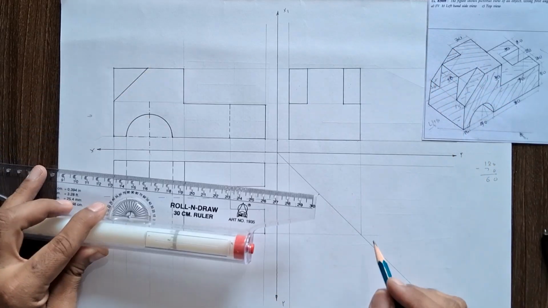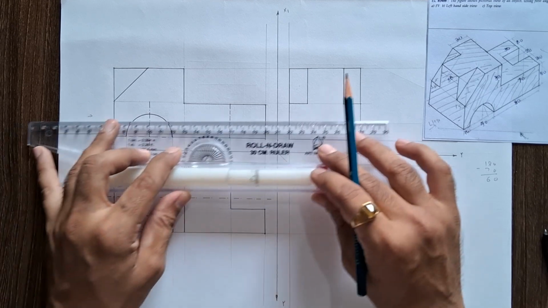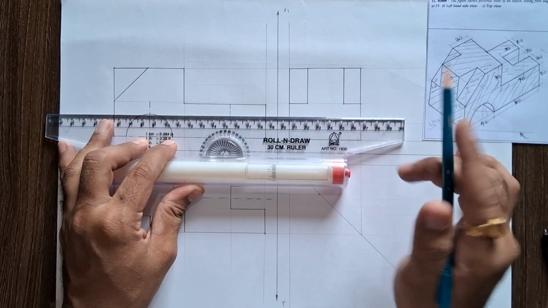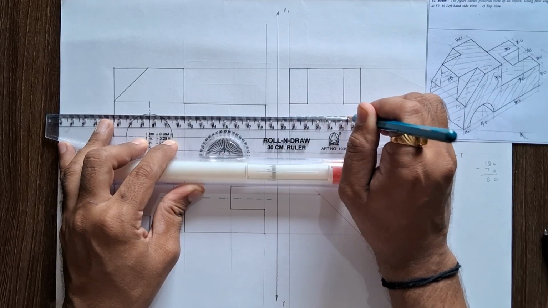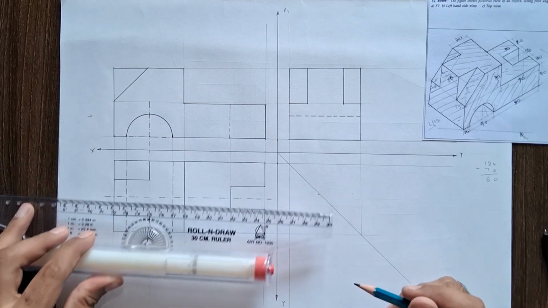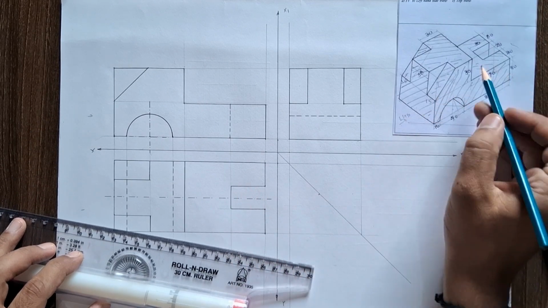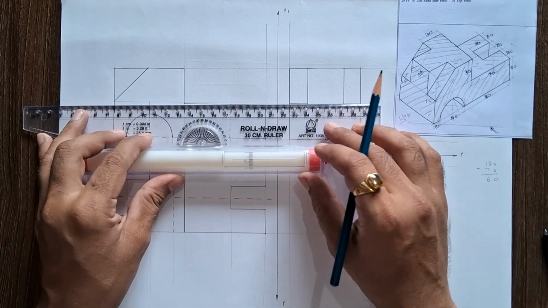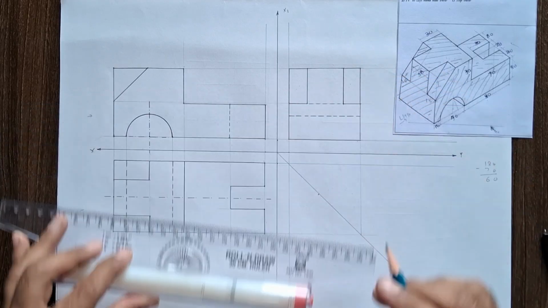Now this half circular part is not visible in the side view. So with the help of hidden line, we can show this line, as well as this C slot, which is also not visible from the front side. So with the help of hidden line we can show this slot.